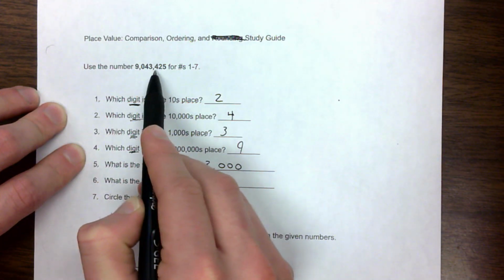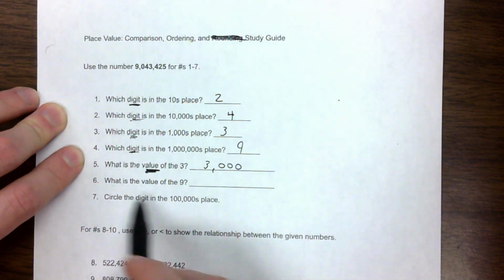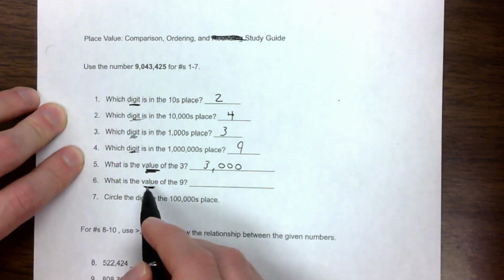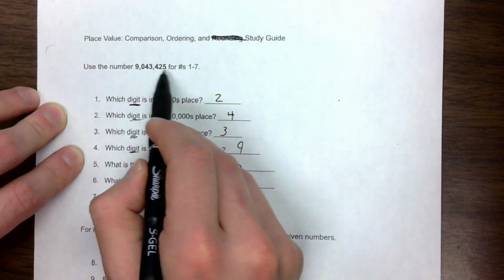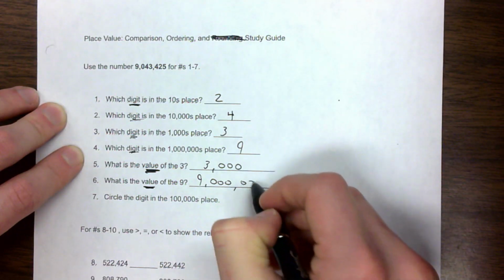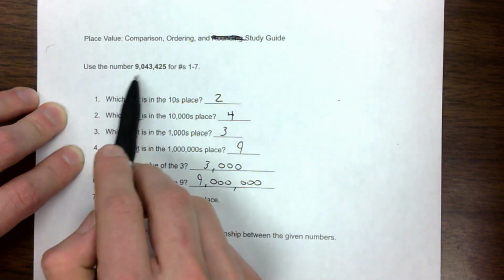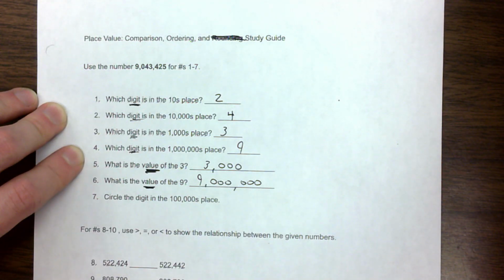So there are 3 place values that we're going to replace with zeros to write 3,000. The value of the 9. Okay, again, value. We have a 9 and it's in the millions place. So we are going to write 9 with 6 zeros, placing our commas in the correct places, just like they are here. And again, you can look to the right to see how many digits are to the right. Replace them with zeros, you have 9 million.